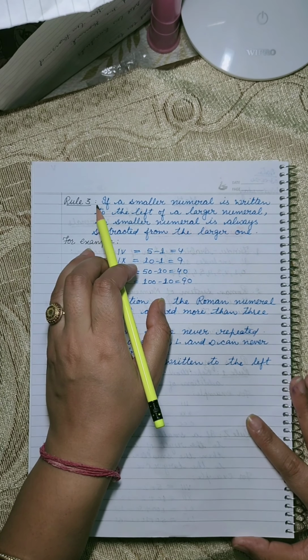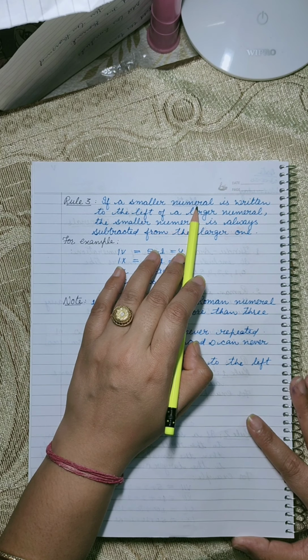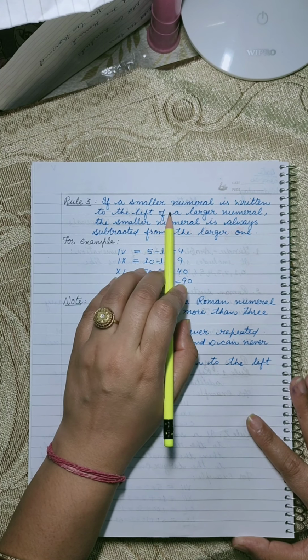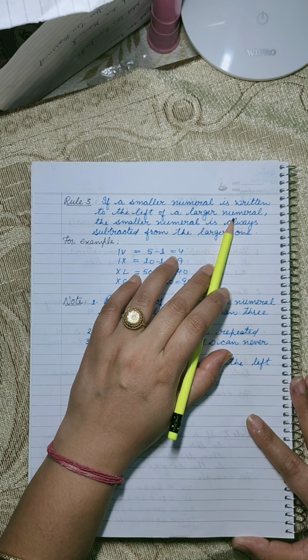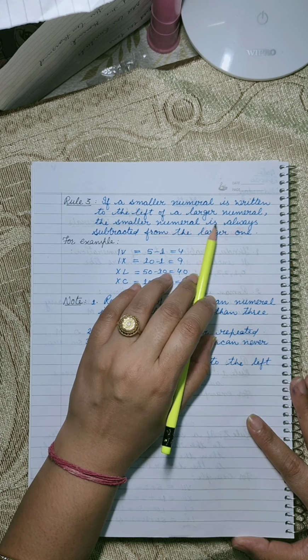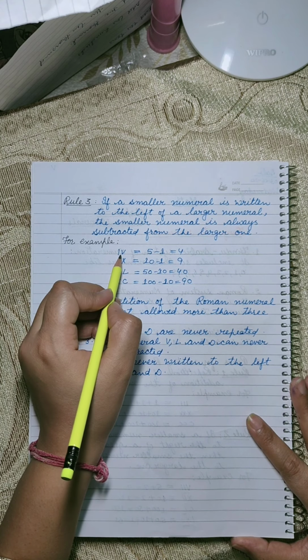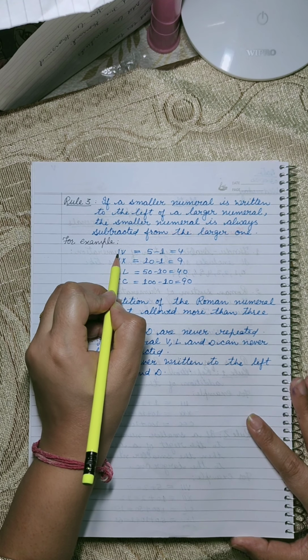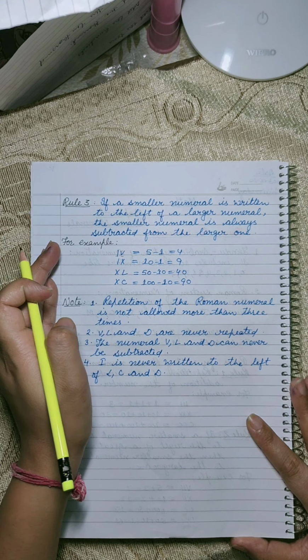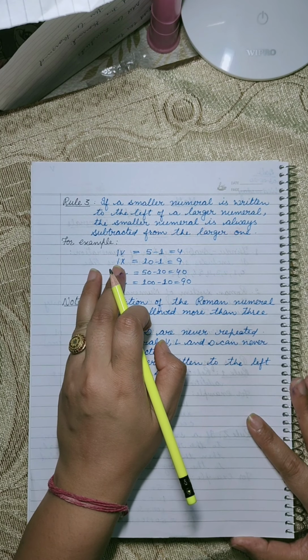Next we have rule number 3. If a smaller Roman numeral is written to the left of the larger numeral, the smaller numeral is always subtracted from the larger one. If the smaller Roman numeral is on the left side of the larger, then we have to subtract it.